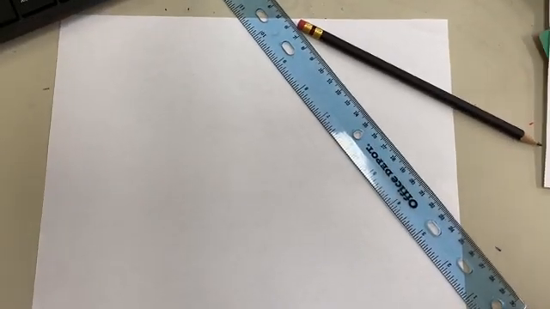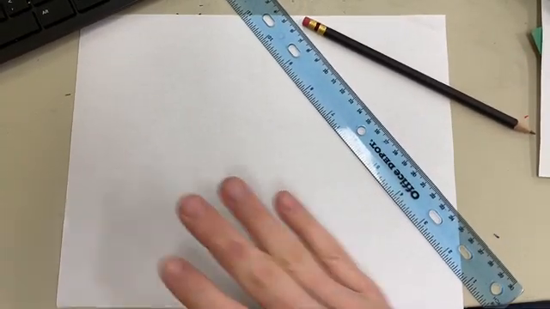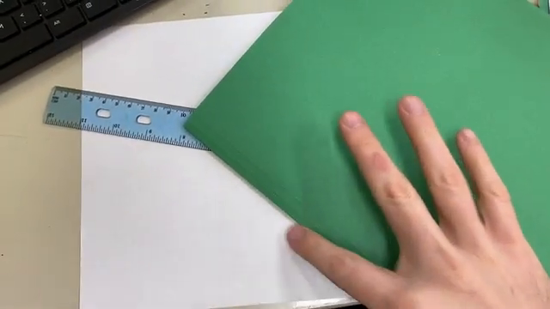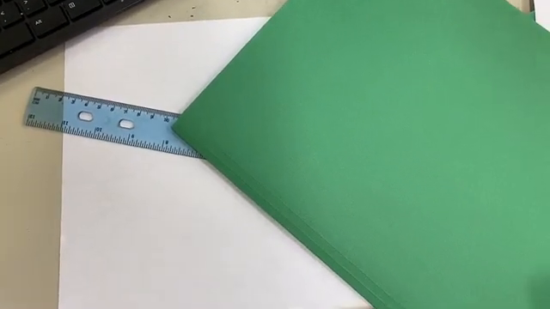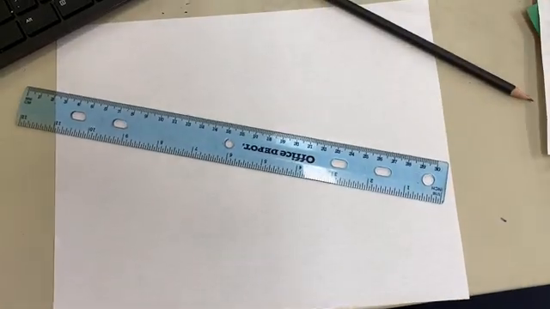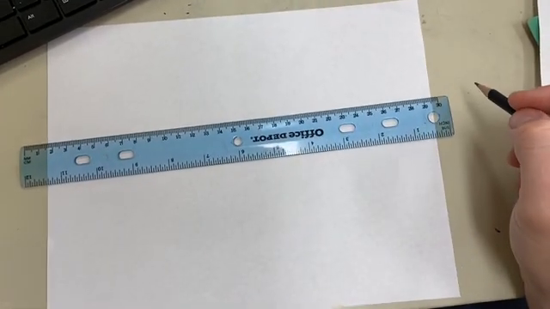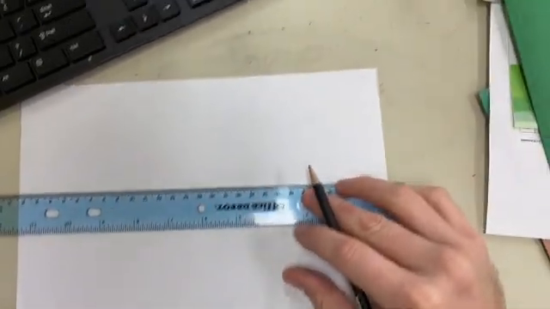All right, so I have my piece of paper. For my straight edge, I'm going to use a ruler. If you don't have a ruler, you can use the edge of a folder, a book, or even another sheet of paper. You just want something that you can go along the side of and create a straight line, because today is all about straight lines.